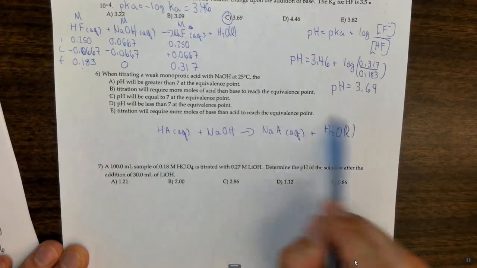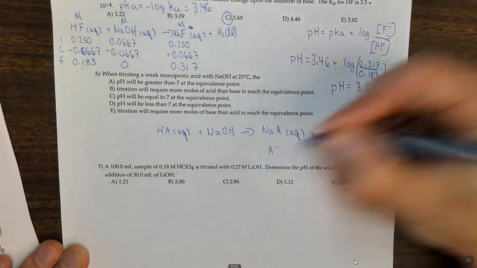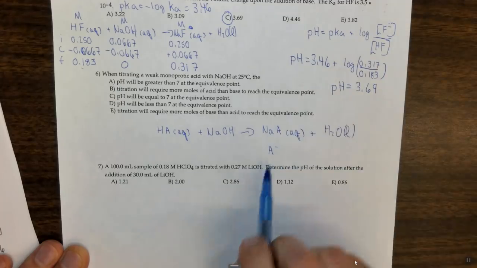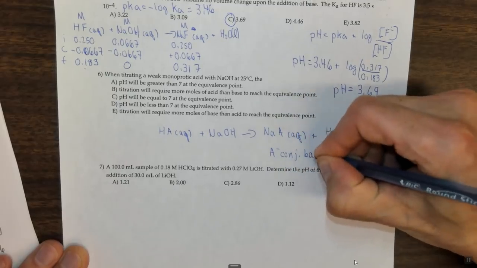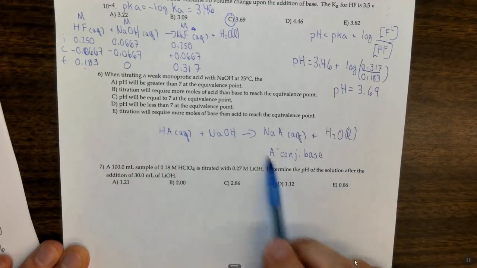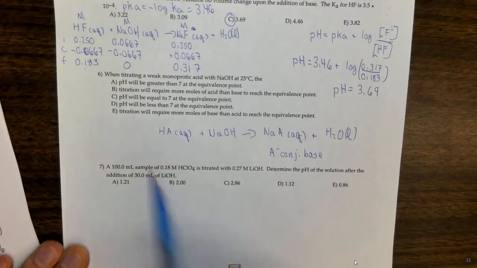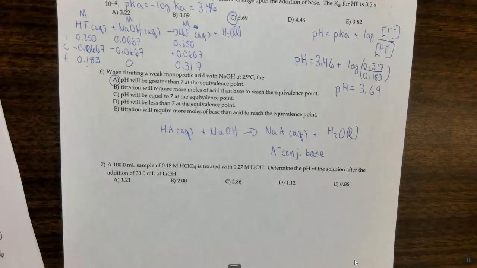So what's in solution is just NaA, and NaA is A minus. But remember that A minus is the conjugate base of HA. So in solution, we're going to have a base. If we have a base in solution, the pH of the solution will be greater than 7, because greater than 7 means basic. So when you titrate a weak acid with a strong base, the equivalence point happens above 7.